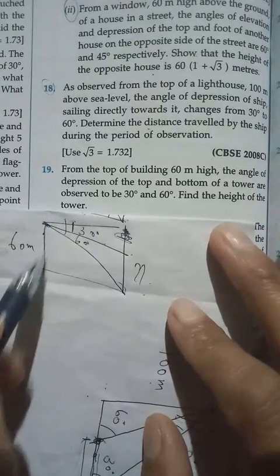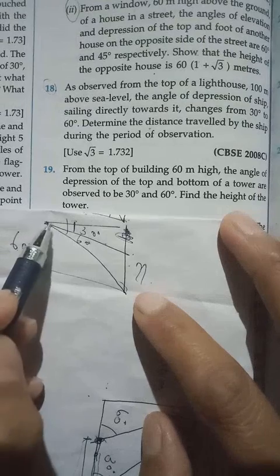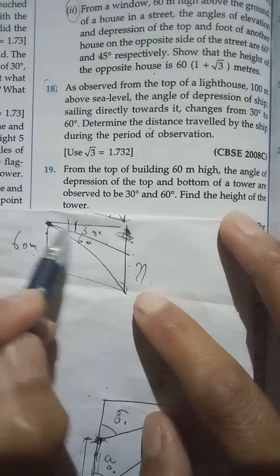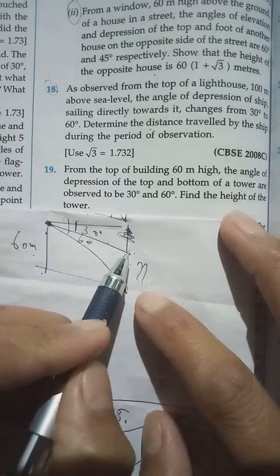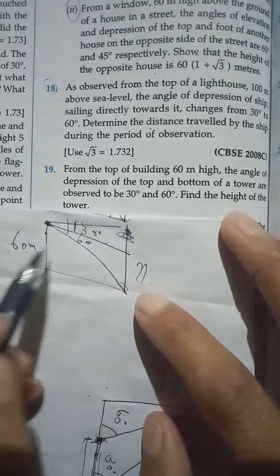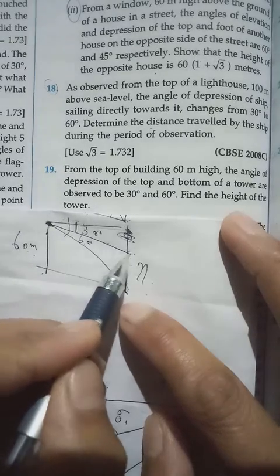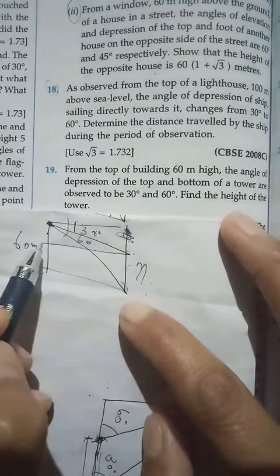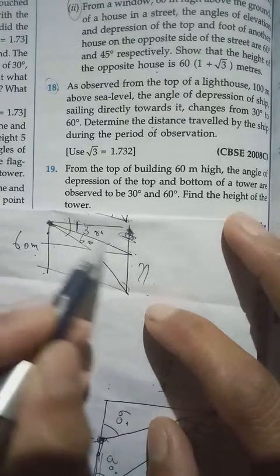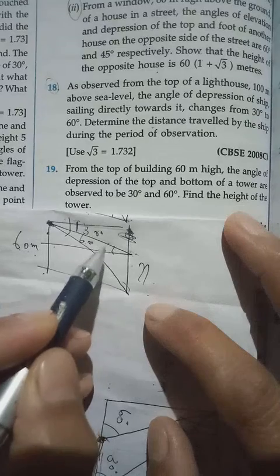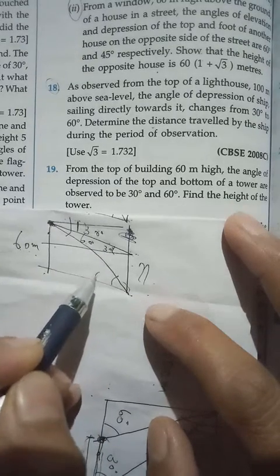Okay, there is a building 60 meter high. There is a tower shorter in height. So standing from the top of the building, when we bend down at the top of the tower, we find the angle is 30. When we bend to the bottom, we find the angle is 60. So to get the proper angle, we have to draw the horizontal line. You can see this one we get alternate. So this one will be 30 degree. Then this one here, it will be 60 degree.